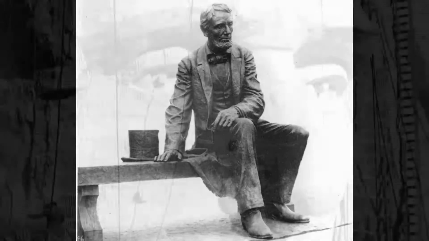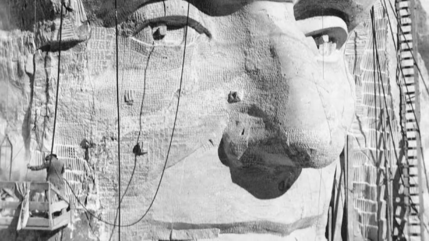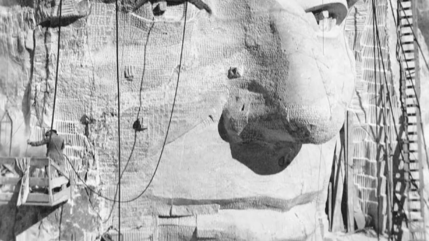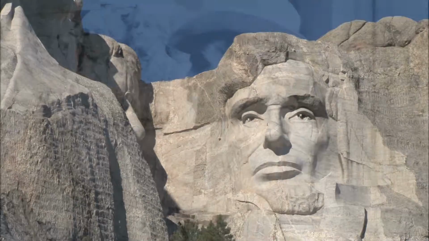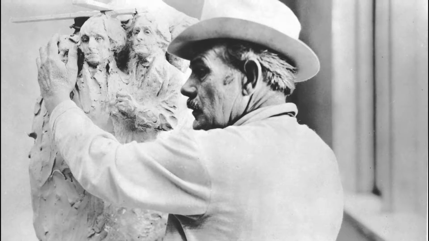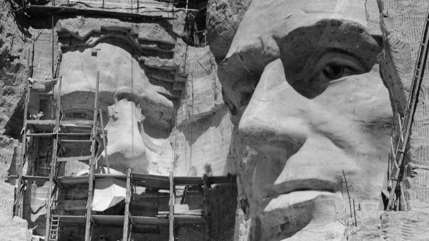One of the dilemmas Borglum faced was whether or not to carve Lincoln clean-shaven or with a beard. Eventually, he decided to portray Lincoln with the beard he had while president. Borglum was a master sculptor. An incredible attention to detail contributed to the lifelike portrayals of each president.